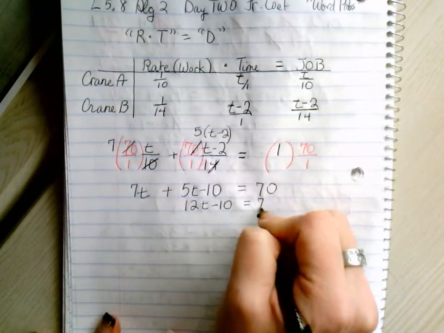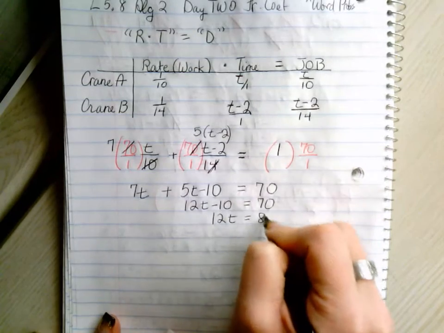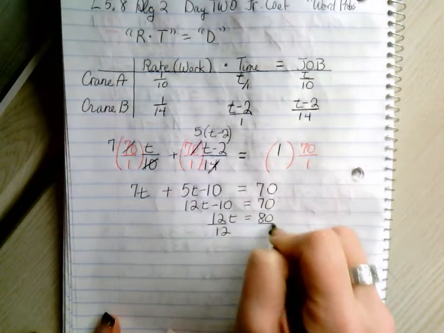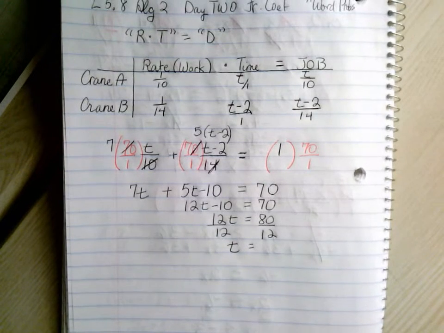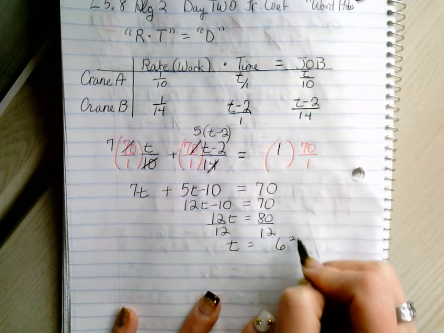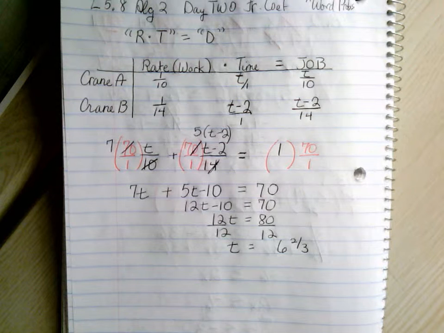Okay, from here it's simple algebra. Divide, and t becomes 20/3, which is 6 and 2/3. Well, what on earth does that mean? Well, the time was 6 and 2/3 hours after the beginning.